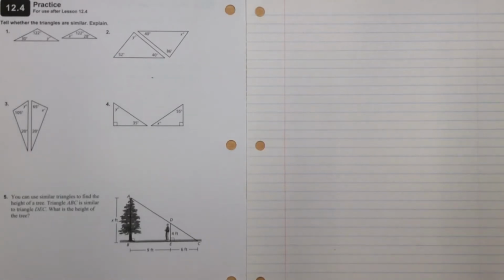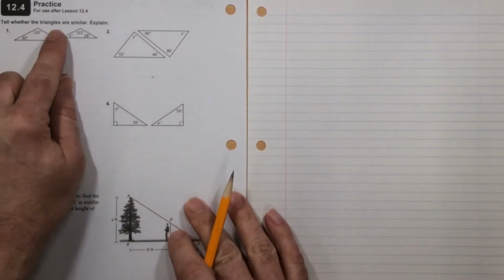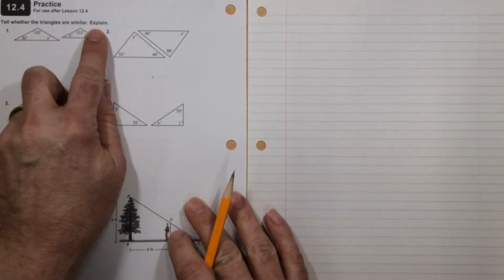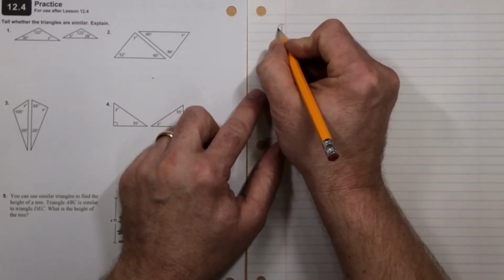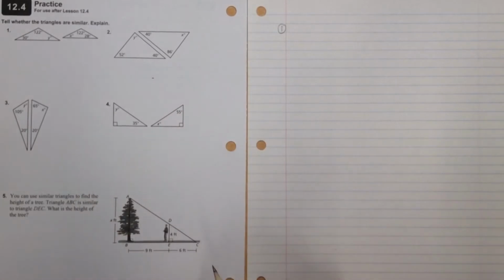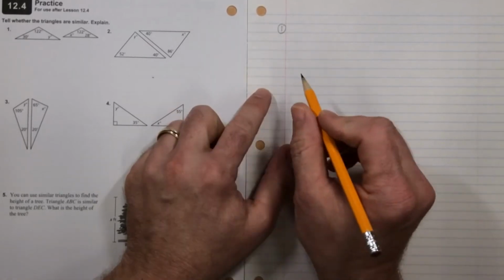Hey, this is journal page 290, lesson 12.4, and it says, tell whether the triangles are similar and explain. So remember, if two triangles have two angles that are congruent to each other, then they are similar because the third angle automatically has to be congruent. So they would have all three angles congruent to each other.